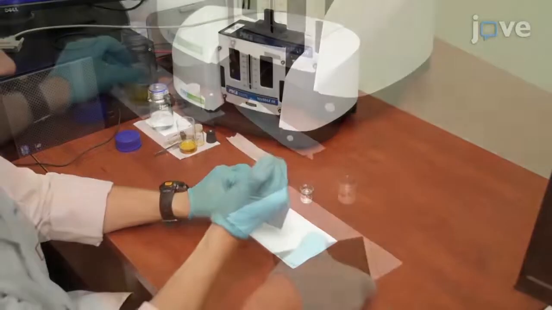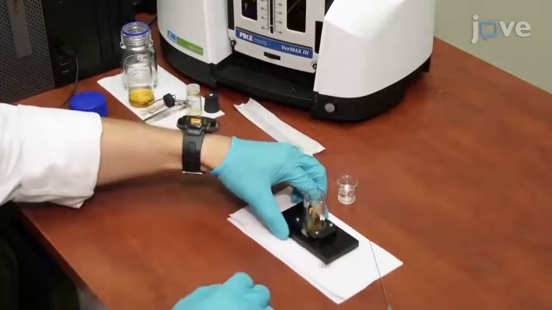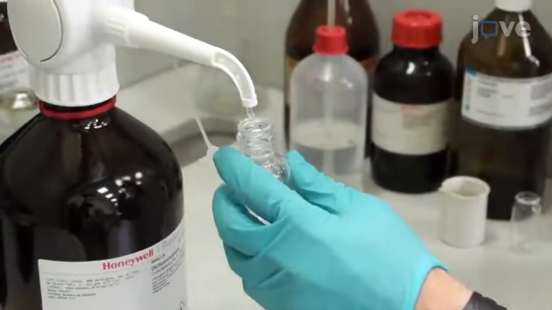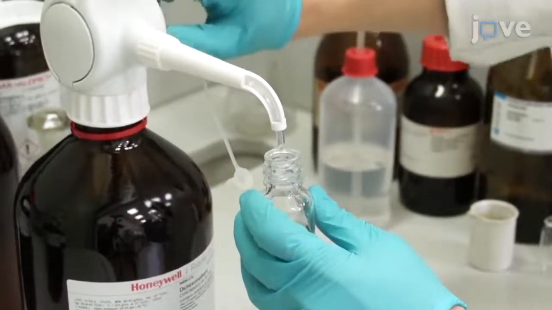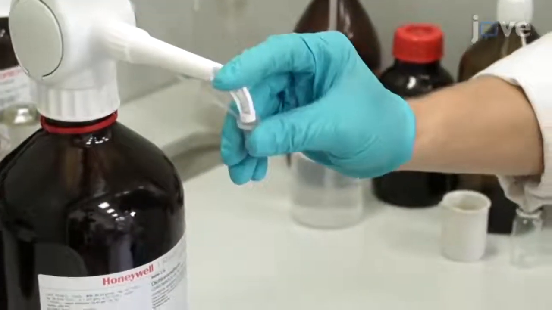Once sonication of the ITO electrode is complete, allow it to air dry. Then prepare at least 10 milliliters of a supporting electrolyte solution with a concentration at least 100 times greater than the target analyte concentration, if applicable.